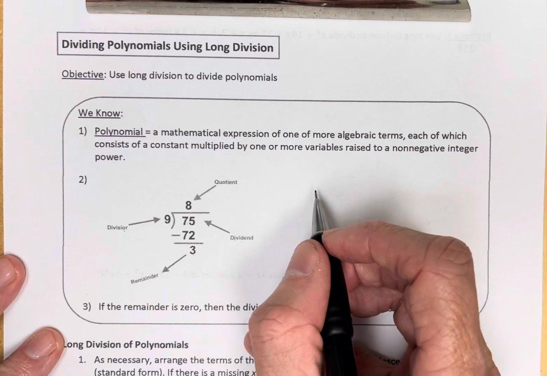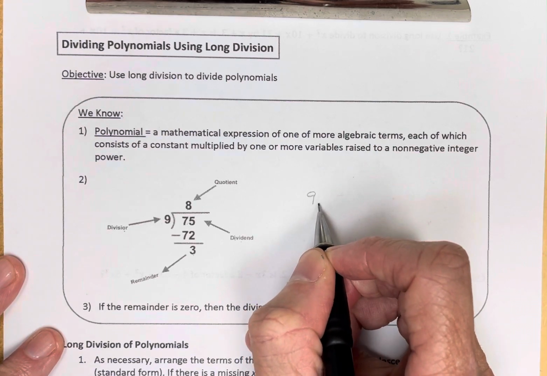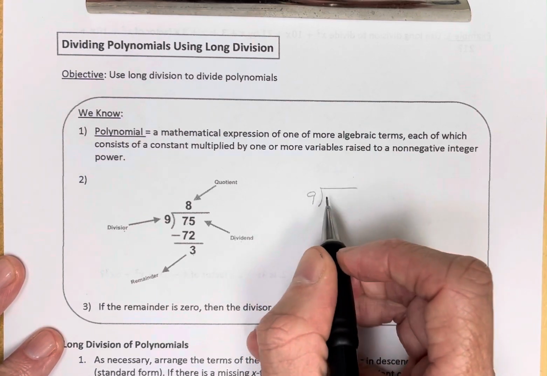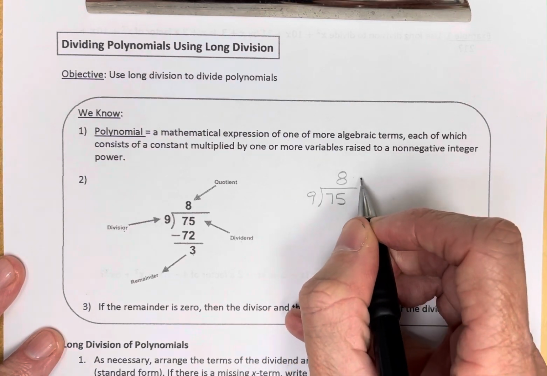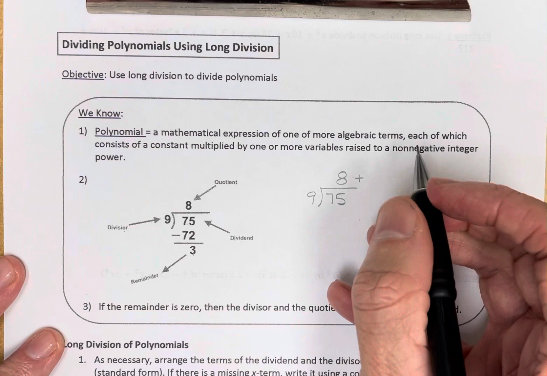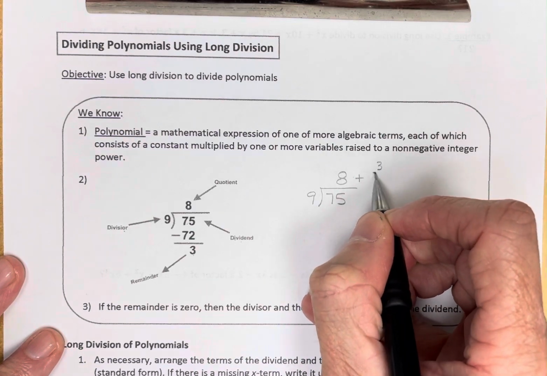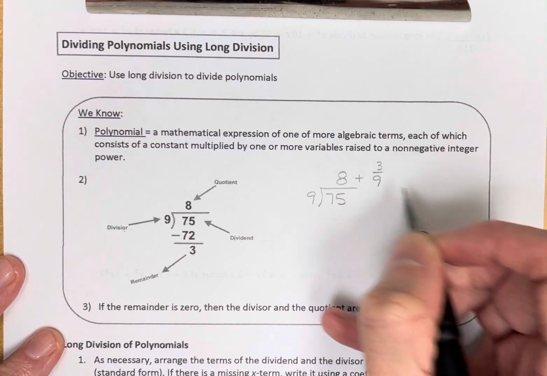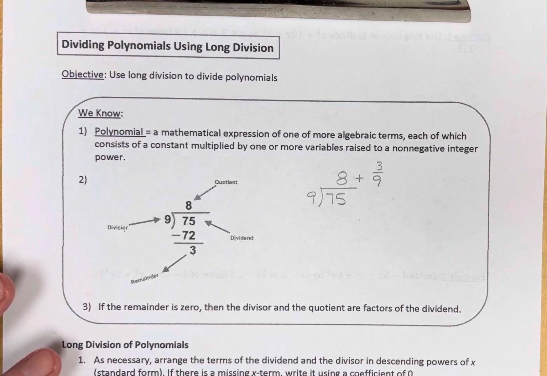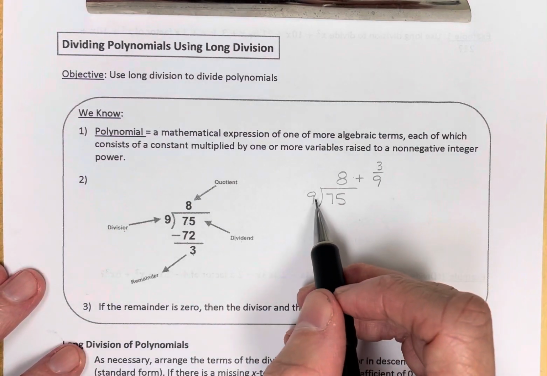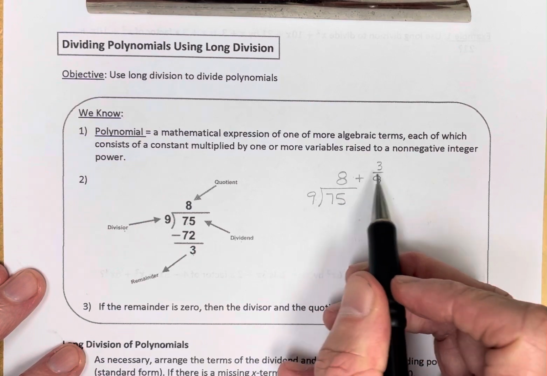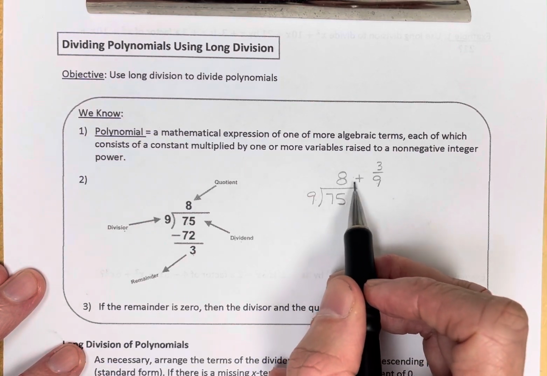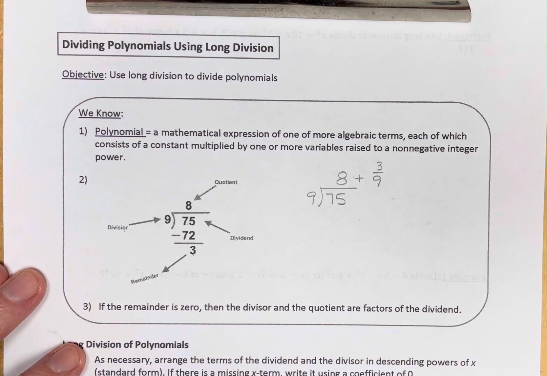And it looks like this in shortcut. 9 goes into 75 8 times plus the remainder. And we write the remainder of 3 over the divisor like that. So how many times does 9 go into 75? 8 plus 3/9, or 8 plus 1/3.